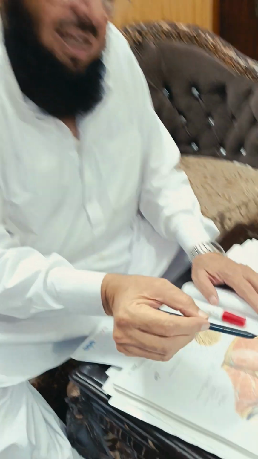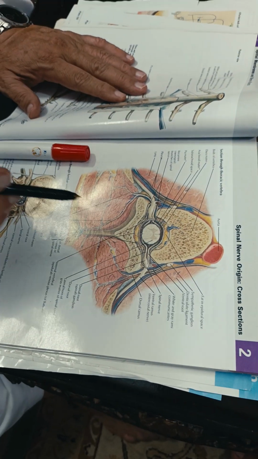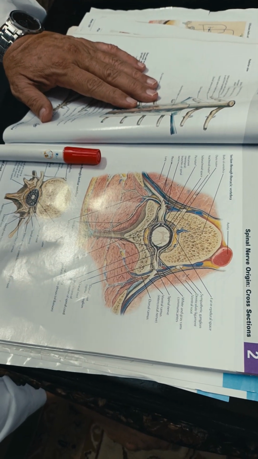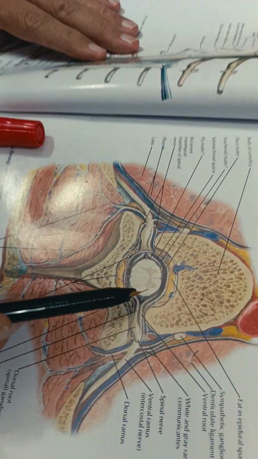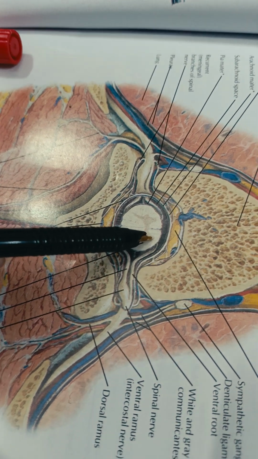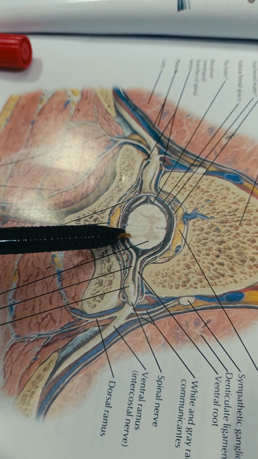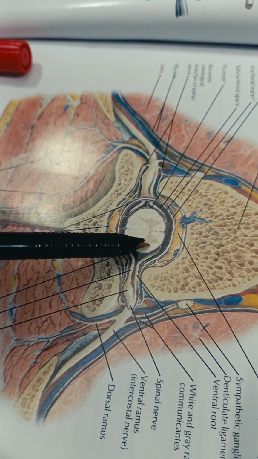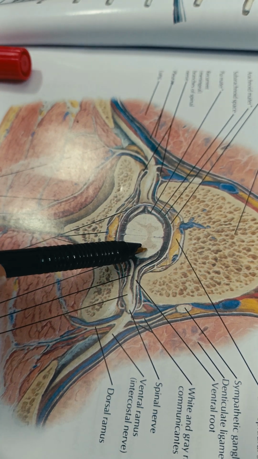Look, this is the spinal cord inside the vertebral column. It consists of anterior horn cells, motor in function, and posterior or dorsal horn cells, sensory in function, and these lateral horn cells, sympathetic in function.